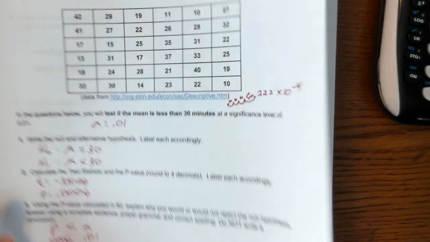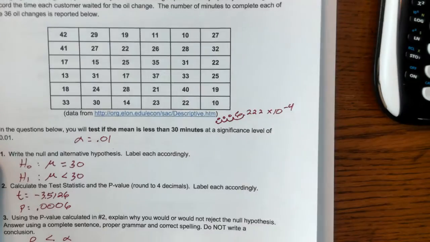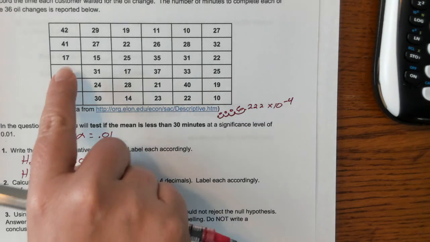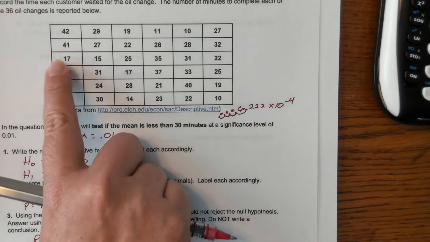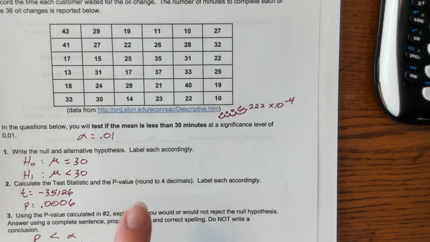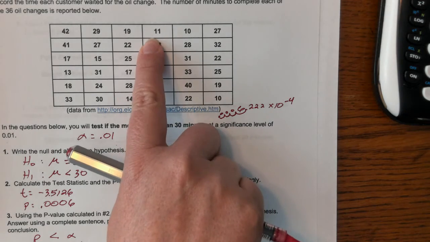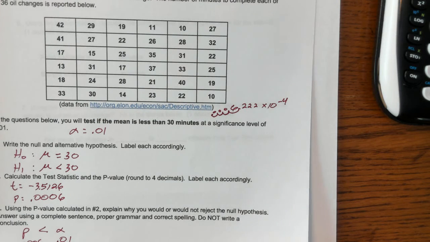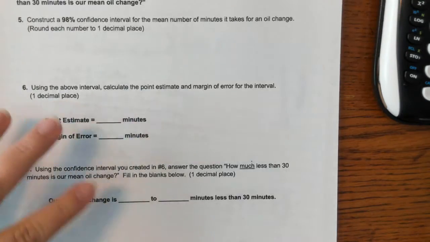Remember that on average does not mean every individual car is less than 30 minutes. It's the average. If you look at your data here, some people were more than 30 minutes. Some people took 42 minutes, 41 minutes. There were others that were less. Here's a 19. Here's an 11. So some are more and some are less. We're just saying that the average is under that 30 minutes. And we have statistically significant evidence to support that. Okay.